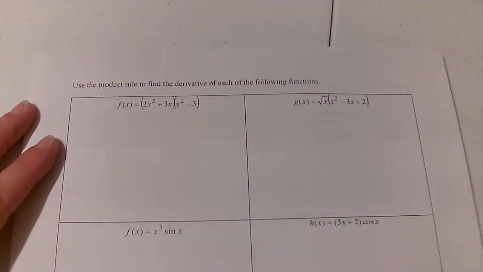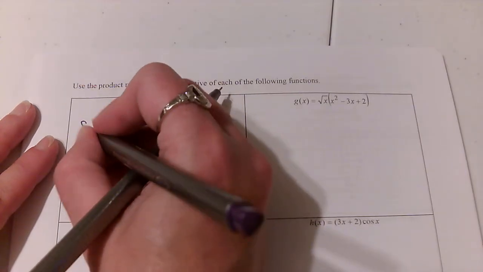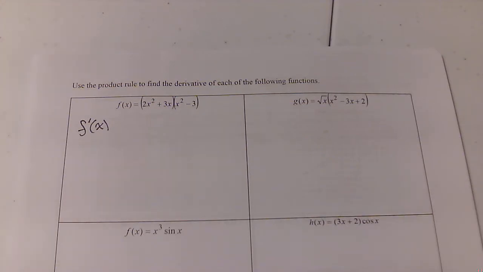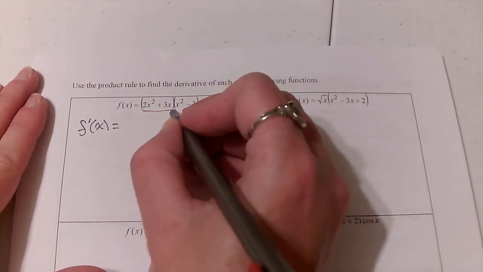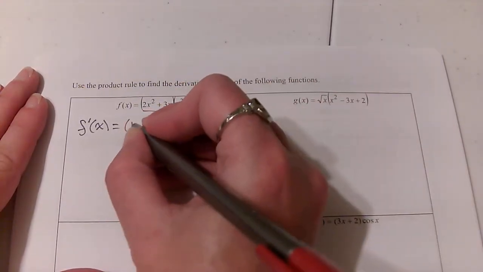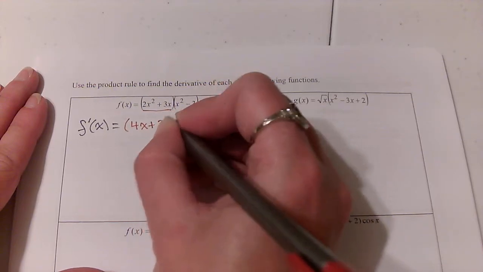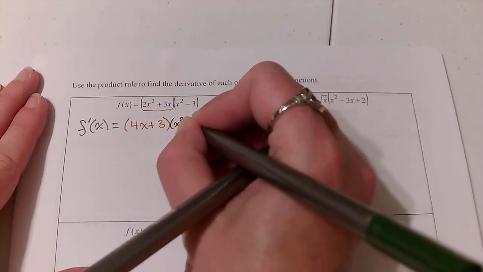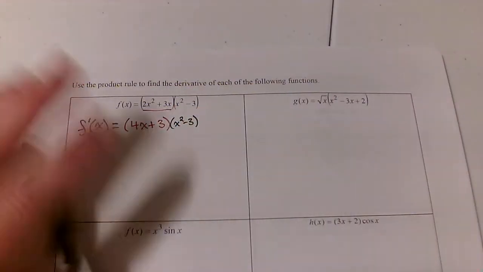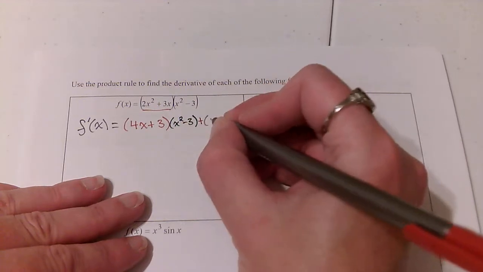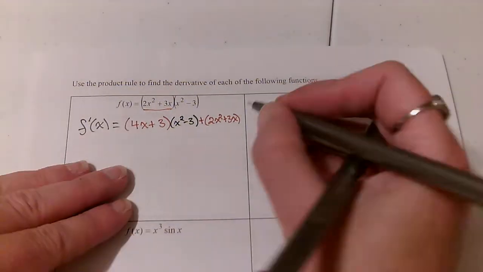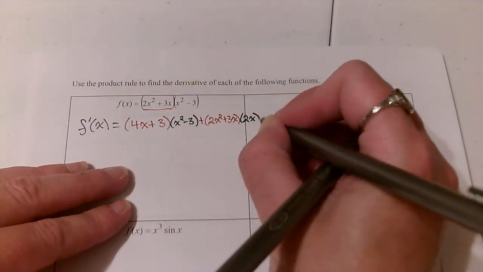So, to find the derivative, I think I'm just going to stick with one color. No, I'll color code. The derivative of the first, here's the first, is 4x plus 3 times the second, just like it is, plus the first in its originality times the derivative of the second.